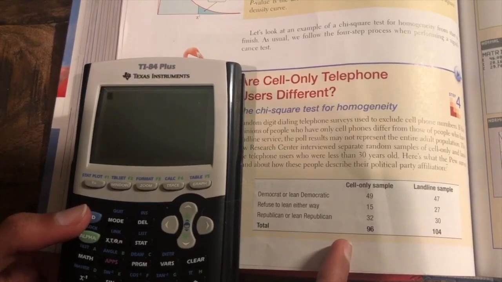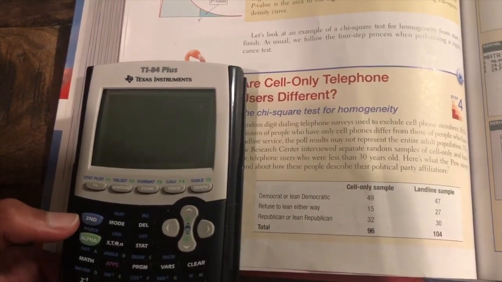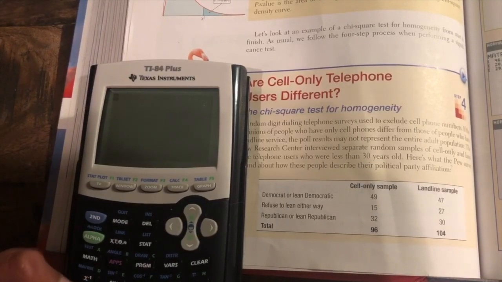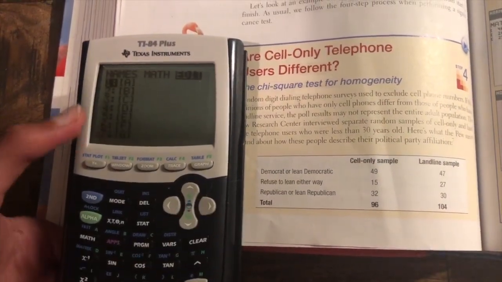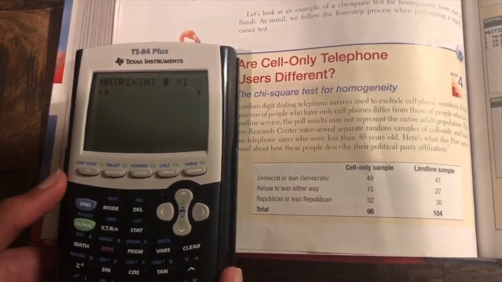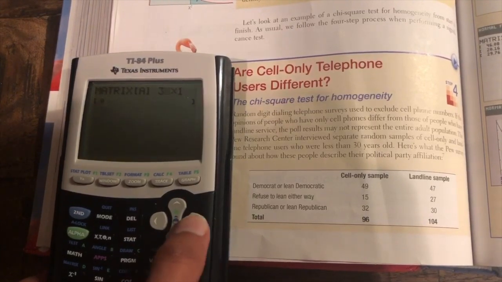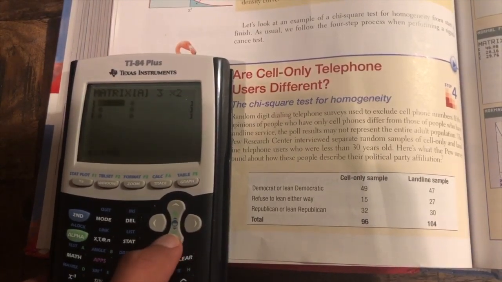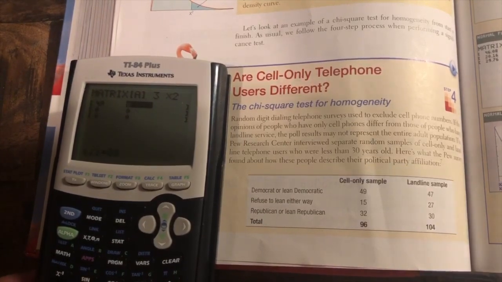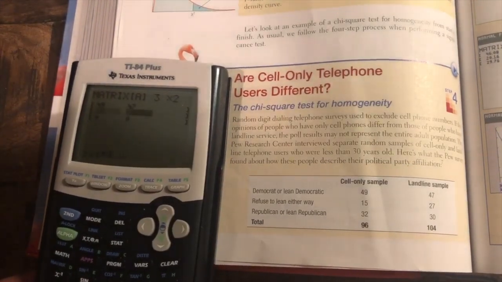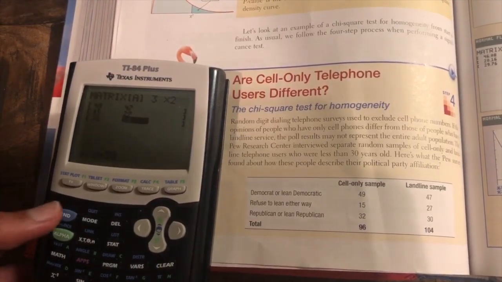So here you see the practice problem on the right. Please stop it now if you want to read the practice problem. To do it in your calculator, you're going to go 2nd, matrix, which is the x to the negative 1, and then you're going to go to edit. You want to edit the first matrix, matrix A, and you see it is a 3 by 2 matrix, so you go 3 by 2, and then you start typing in your values. So 49, 47, 15, 27, 32, and 30. Now I have that matrix made.